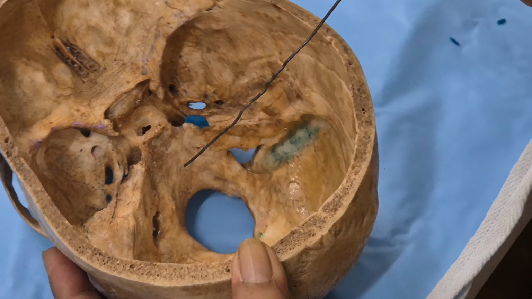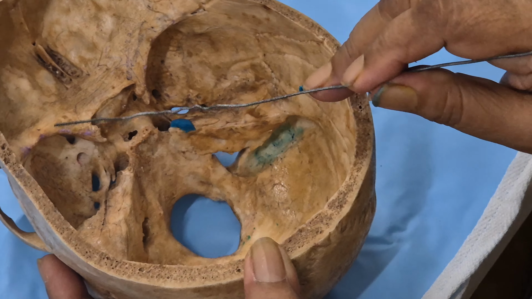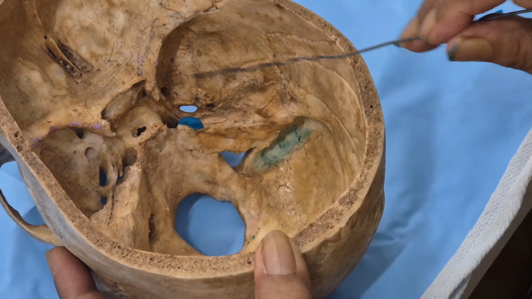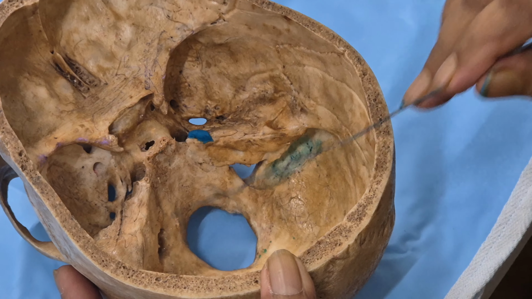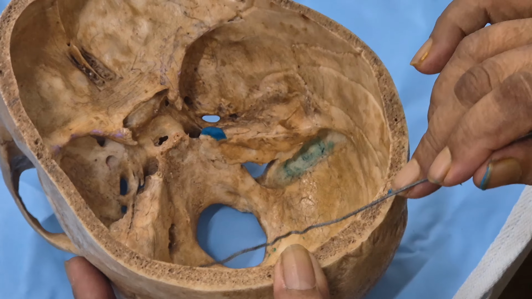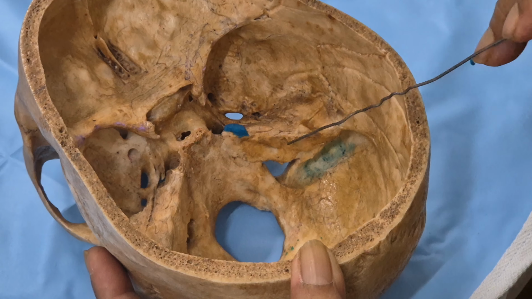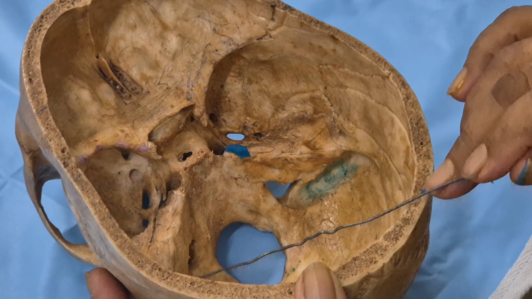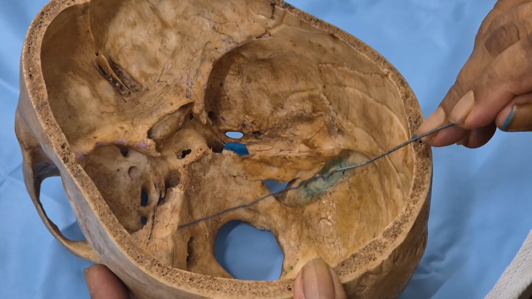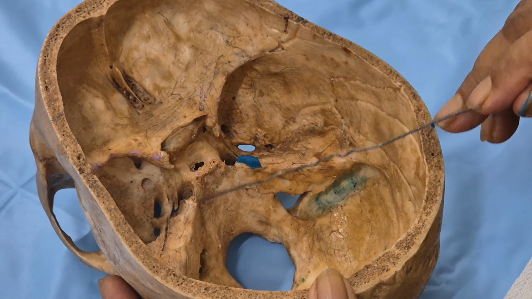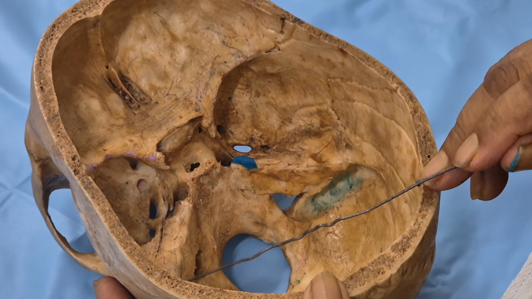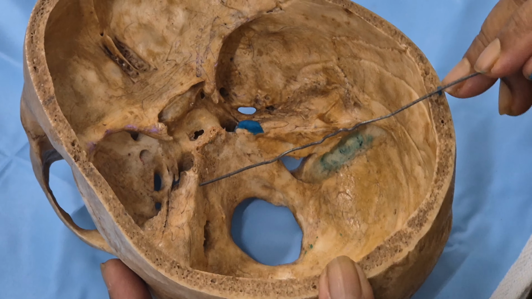Next you will see, this is the middle cranial fossa, and it is limited behind by the petrous part of the temporal bone. This surface is known as the superior border, not surface, the superior border, where lies the superior petrosal sinus.